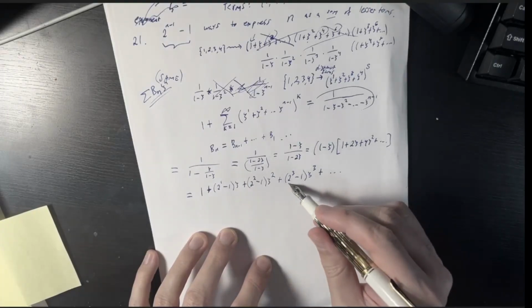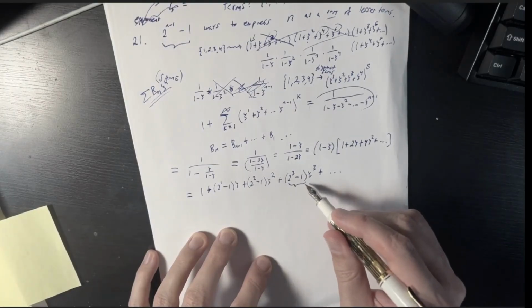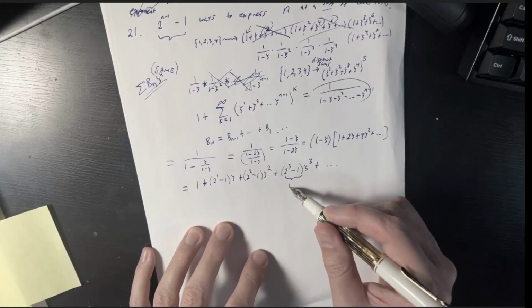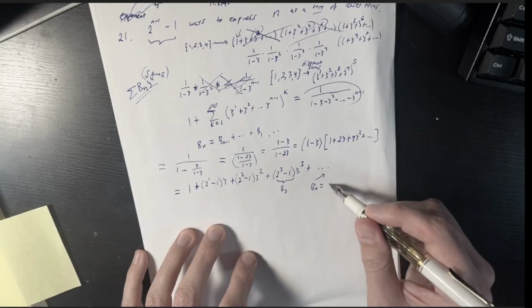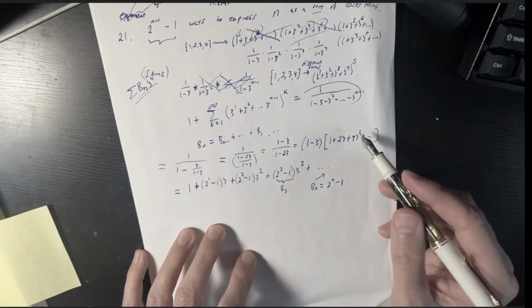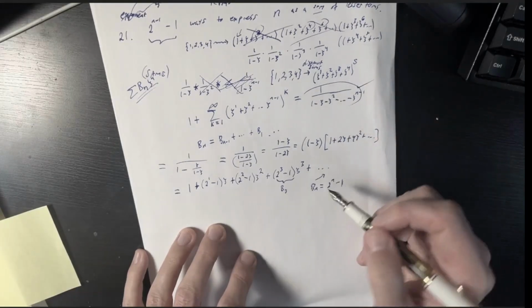And that explains, in general, this is like our B3. This explains in general that Bn is 2 to the n minus 1. So I'm okay with that. That I would follow with no issue.